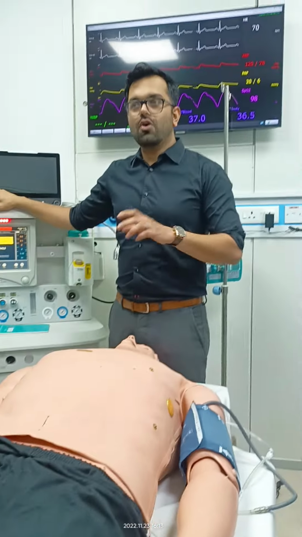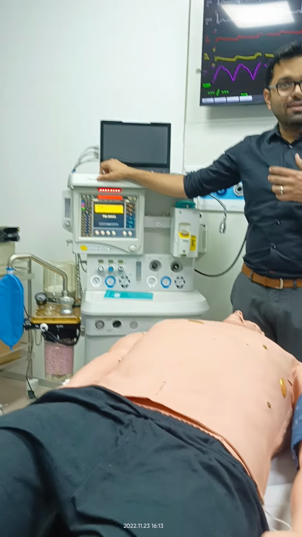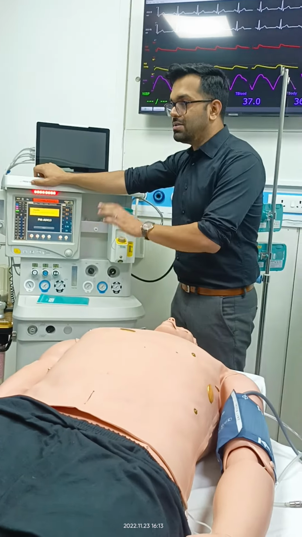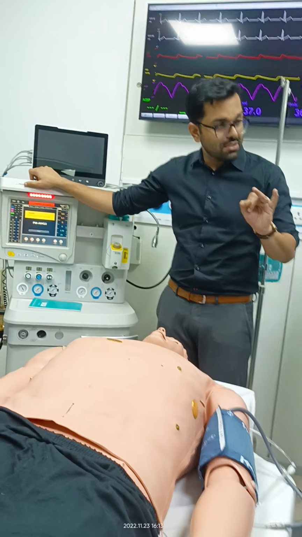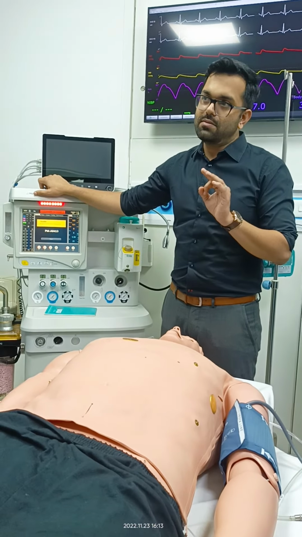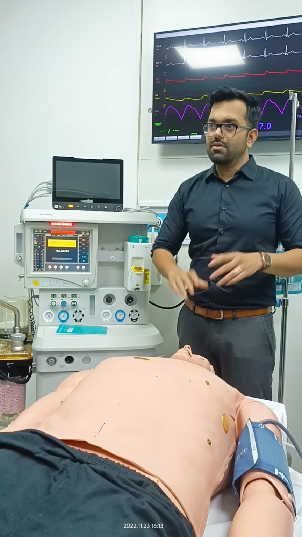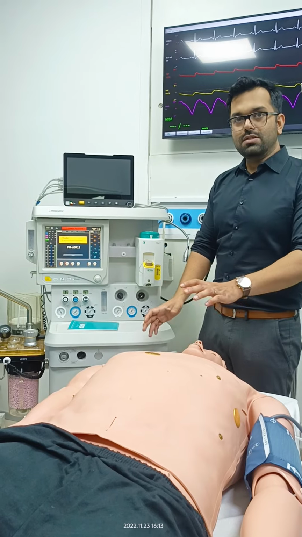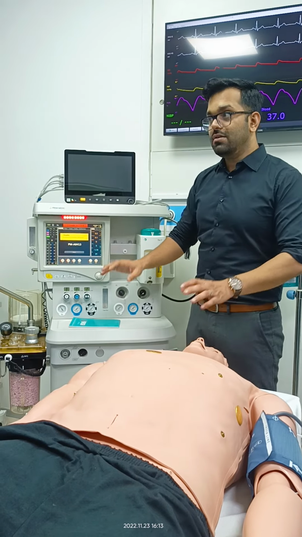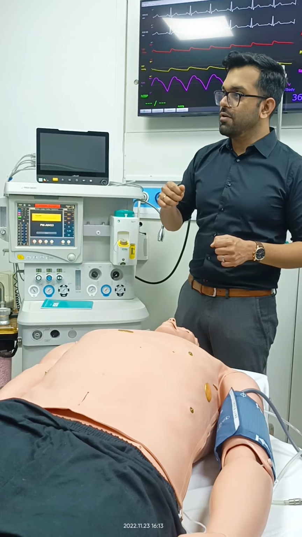And we call it workstation. It basically takes away all our stress. It does everything for us: monitoring, giving anesthesia, maintaining anesthesia. It has a built-in ventilator also, which takes care of the breathing of the patient. So I really don't have to do anything. Once the patient is intubated or on ventilator, I literally have my hands free. If the patient is fine, I can have a sip of coffee also.